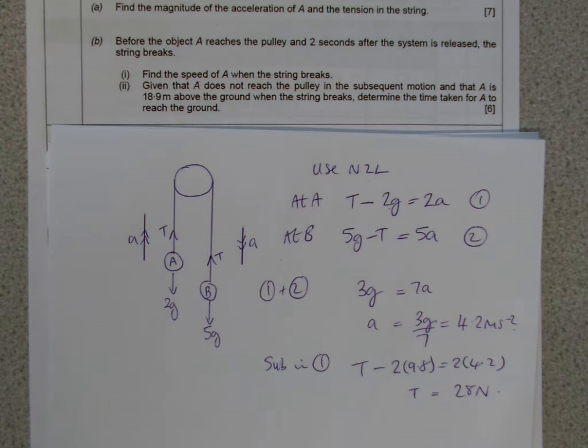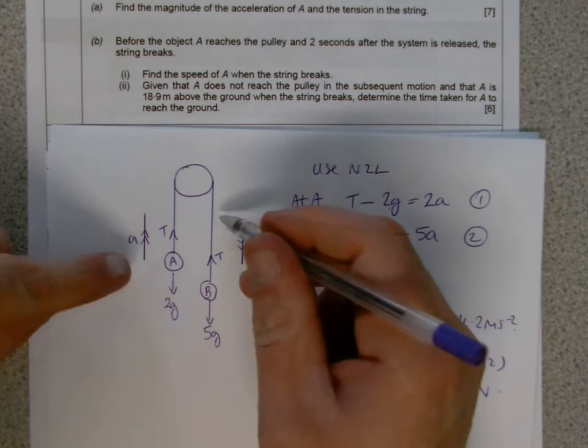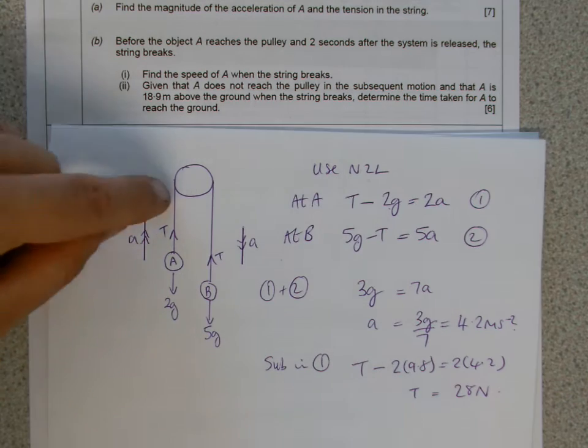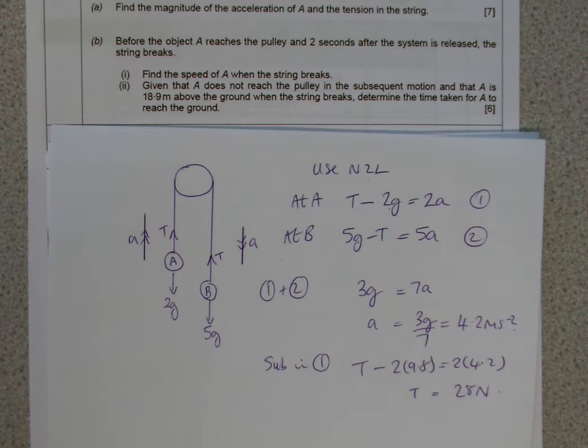Okay, now part B. You notice here we've got a part B. It says before the object A reaches the pulley. So obviously this has been pulled up. It says before it actually gets to the pulley, and 2 seconds after the system is released, the string breaks. Find the speed of A when the string breaks.